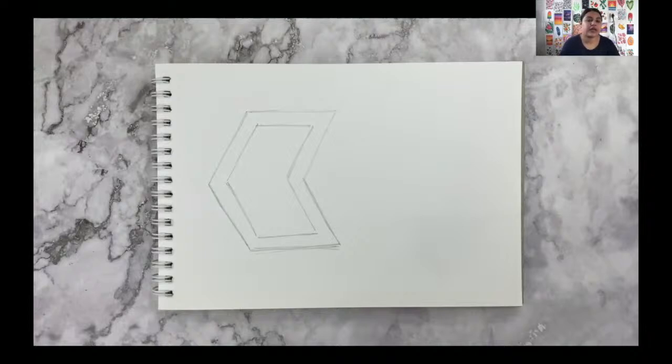Don't worry about whether it is looking perfect or not. Like you can see with mine as well, in some spots my lines are not equidistant, or some lines are not as straight as I would like, and that's completely all right.